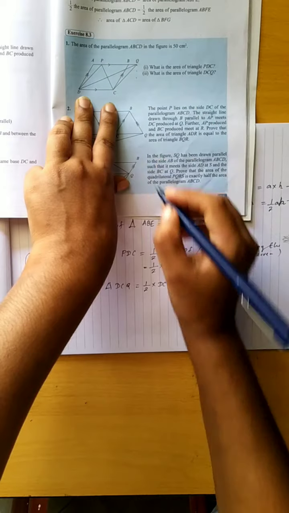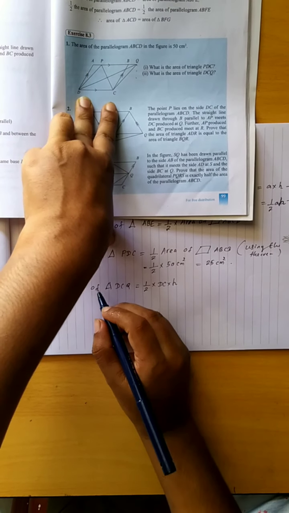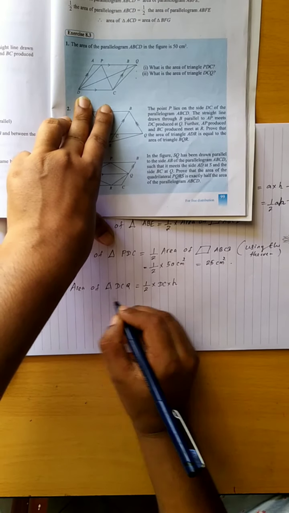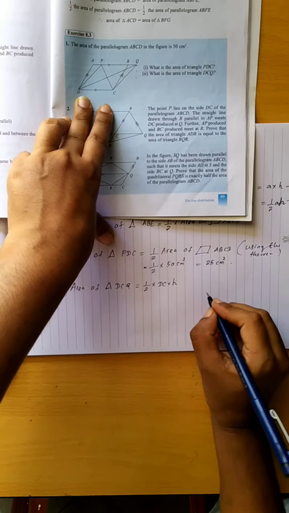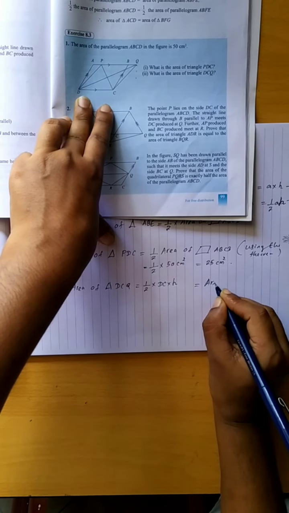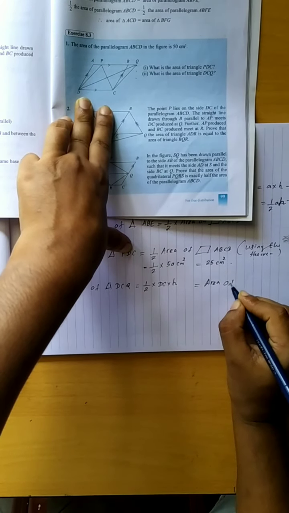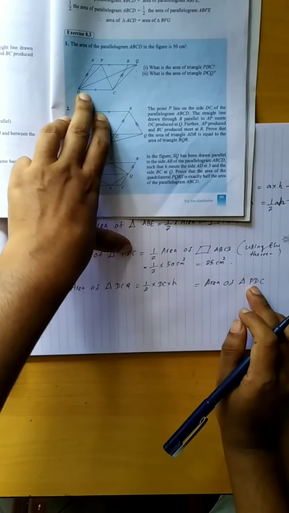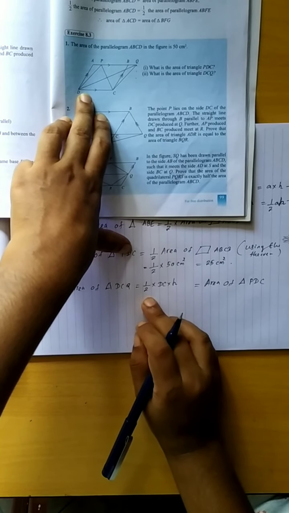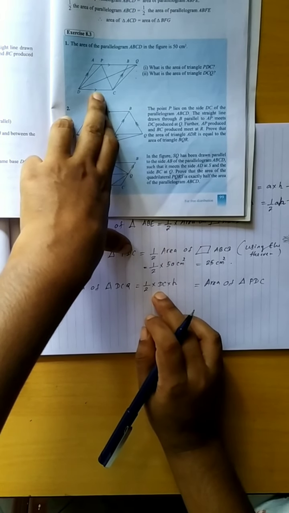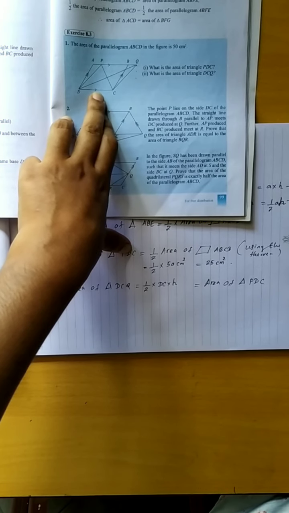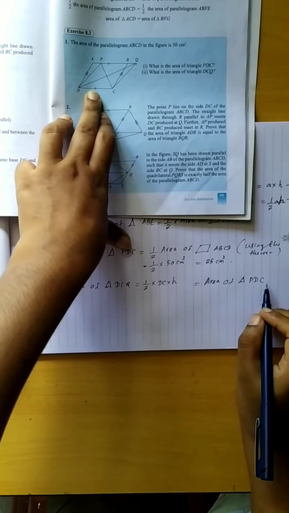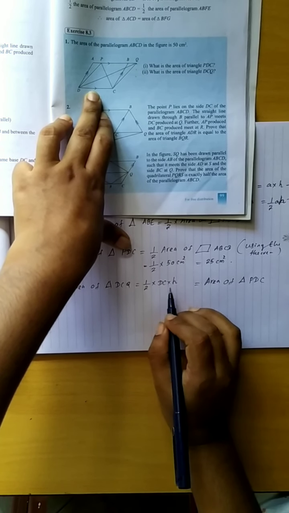Then consider triangle PDC: area of triangle PDC is half into base DC into altitude.